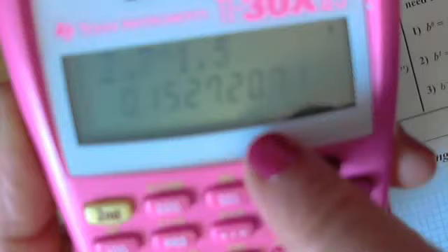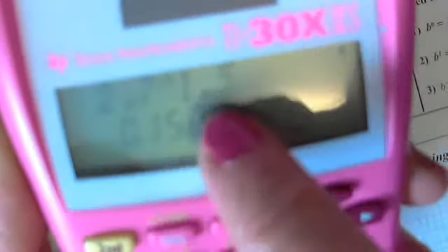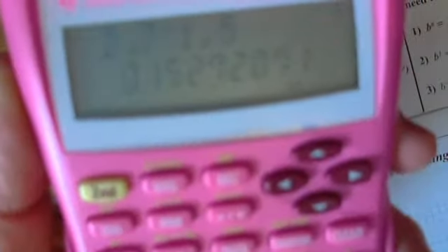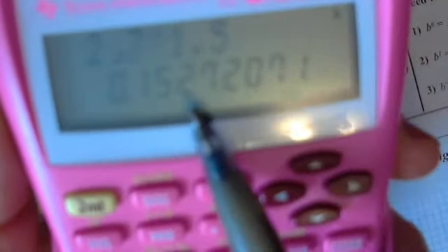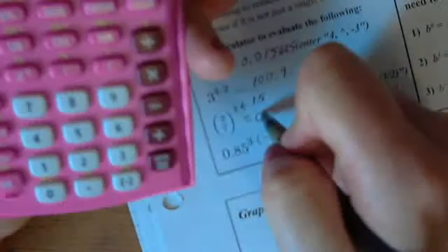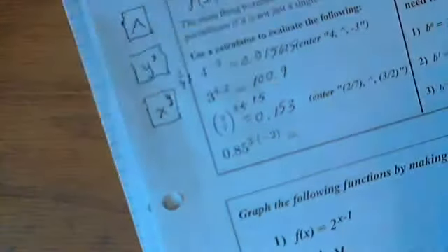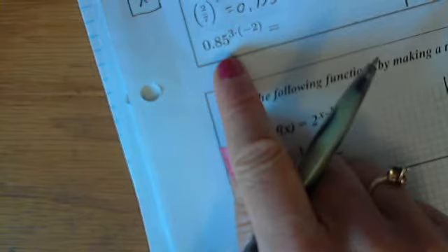If we don't, and we do, 0.1527, etc. So it did raise the whole fraction 2/7 to the 1.5 power. I was worried that it would only raise the 7 to that power, but it did do the whole thing. Alright, let's round this to the nearest, let's go to 3 decimal places, 0.153, because there's a 7 following.